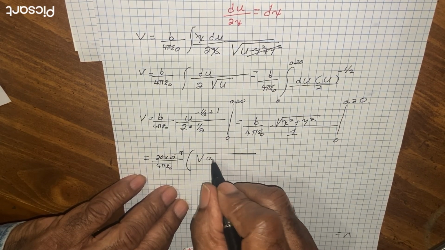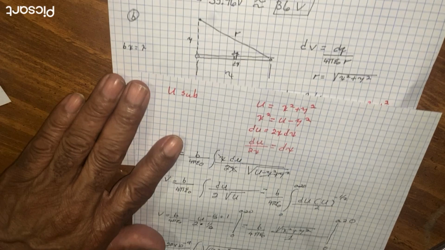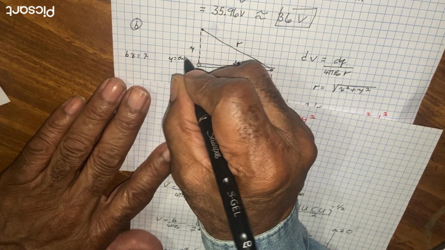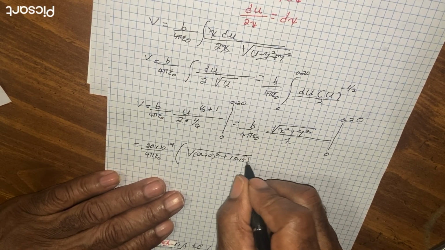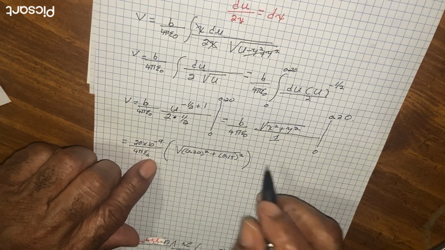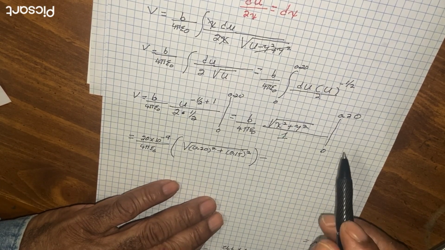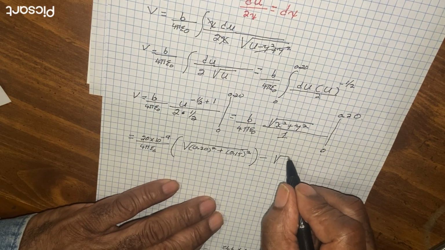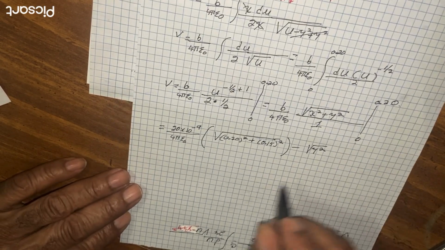That'll be 0.20 squared plus y, which was 0.15, so we'll have 0.15 squared, minus, and when we stick 0 in for x, we're going to have just the root of y squared, which is 0.15.